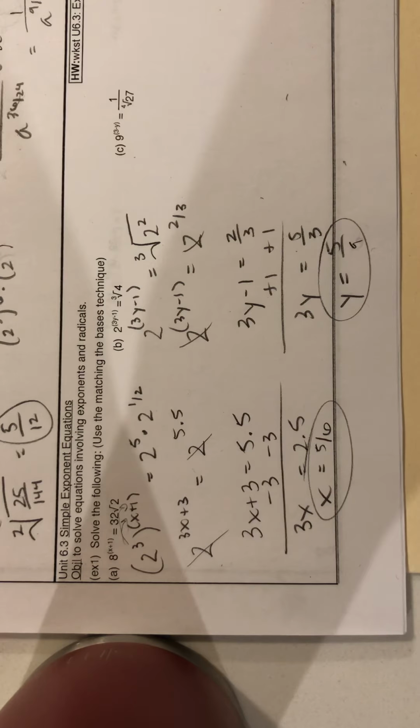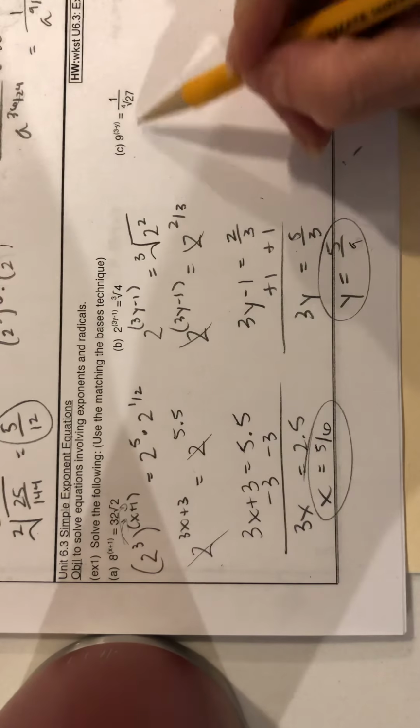For our last problem, what am I messing up here? Oh my goodness. Oh, 5/3 divided by 3. Sorry guys, I'm just double checking my answer to make sure I'm not making silly math mistakes. Great. Let's move to Z.